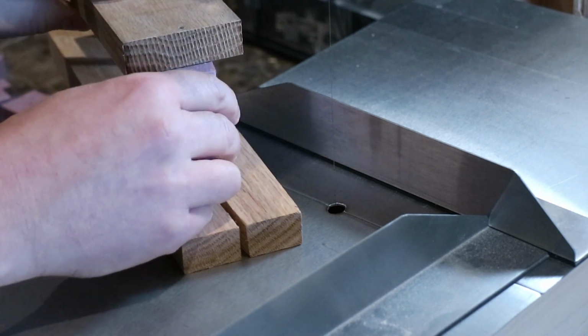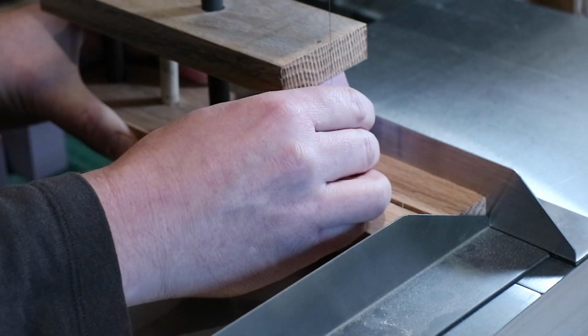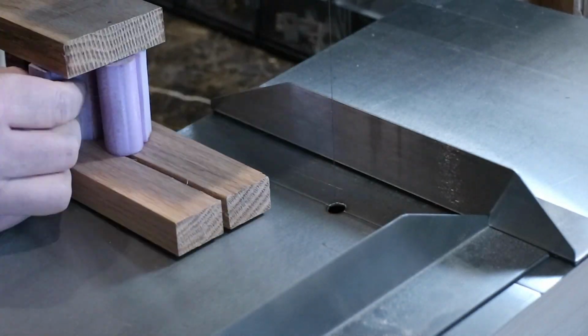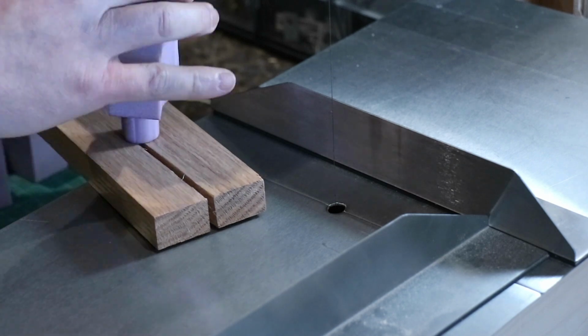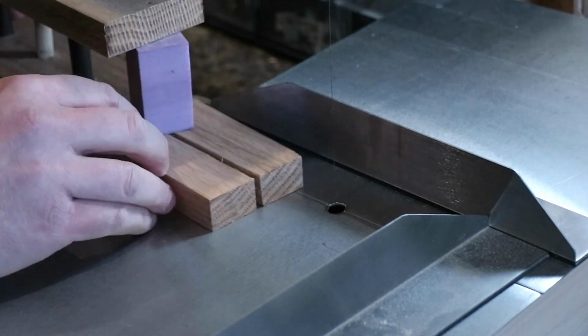Setting up those guides and then using one of my circle jigs on the hot wire cutter, twisting that so that it gets the column shape that it needs. And going to repeat that for each of those blocks that we just cut out.